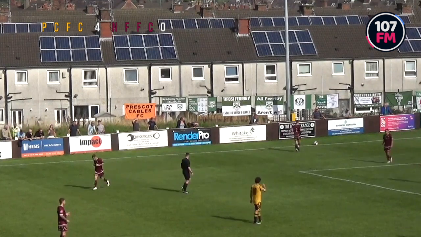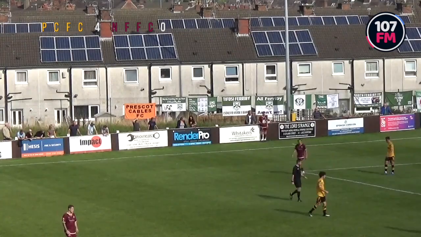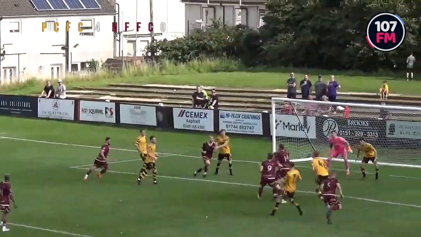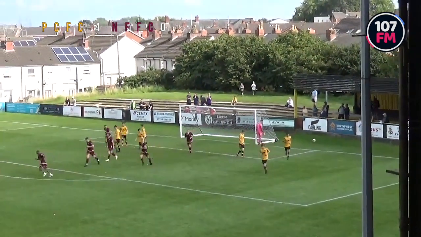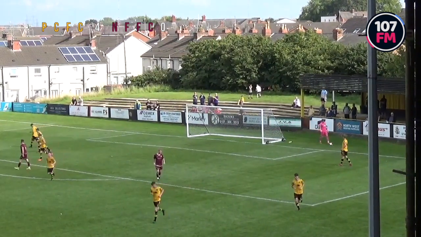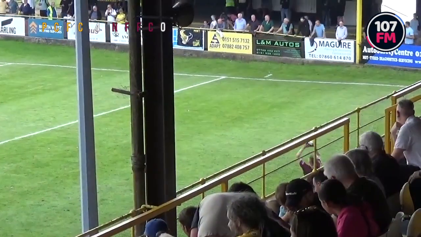So thrown on the far side of the pitch. You know what's going to happen here. It's going to be Dennett to launch it into the box. All the big men forward. There you go. Dennett launches it in. Header comes in. And the lucky Ollie Donald over the bar. You can count it as a chance for Ferriby. It is actually only their second chance on goal in this second half.